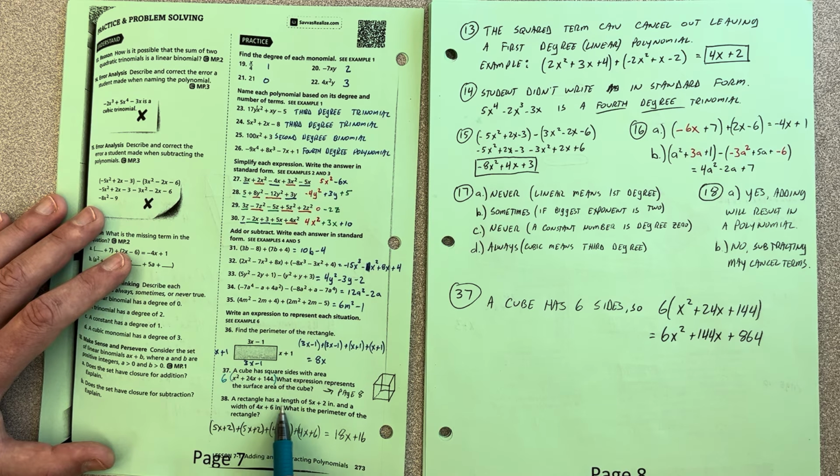Number 38, a rectangle has a length of this and a width of this. What is the perimeter of the rectangle? So this is just like number 36, but there's no picture. So if this is the long side, well, we got 2 of them. So 5x plus 2, 5x plus 2. Then the width is the shorter side, 4x plus 6. We got 2 of those sides as well. Simply add all these together.